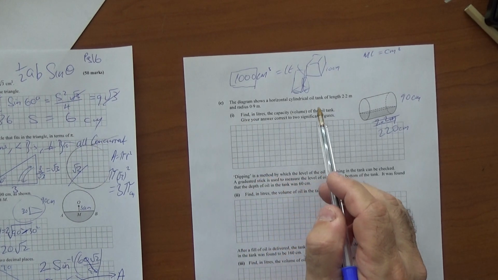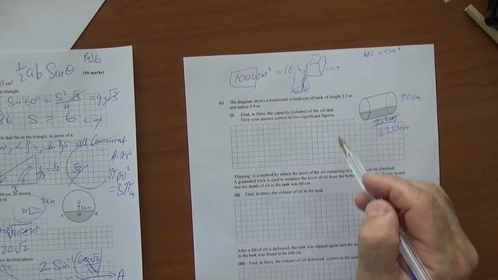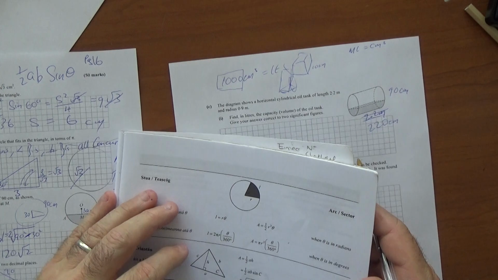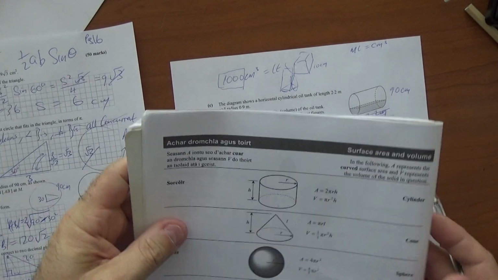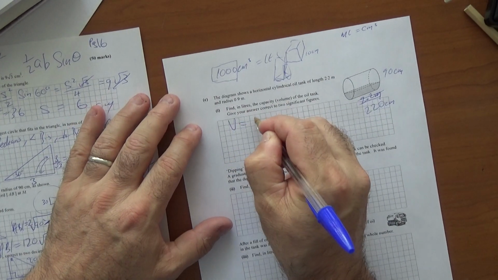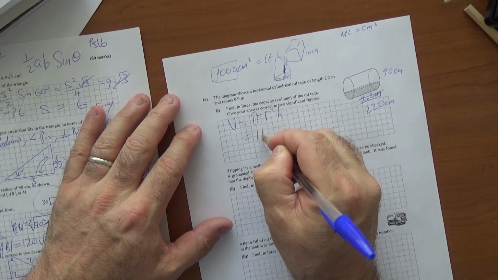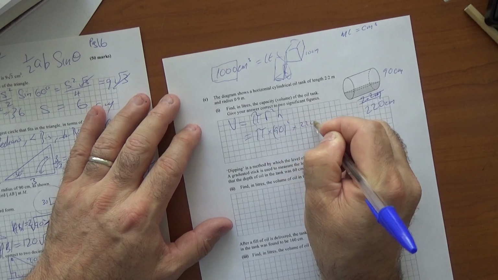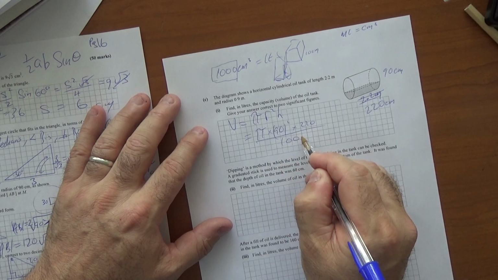So the diagram shows a horizontal cylinder. Okay, we've read that. So find the total capacity of the oil tanker. You should know the cylinder is base by height, so there's the formula there, pi r squared h. No harm in writing it down, just in case you make a mistake later. So pi r squared h is equal to pi by 90 squared by 220. And if we want it in liters, we can divide by 1,000. So let's do that up front.